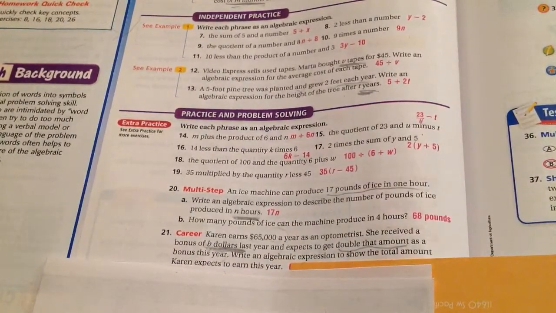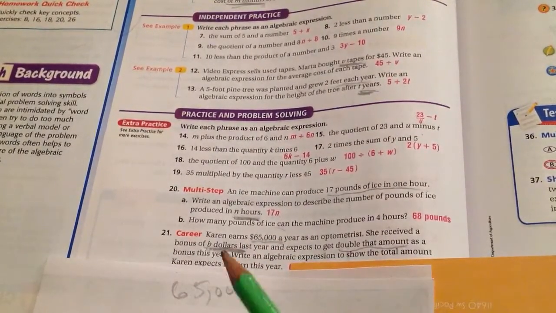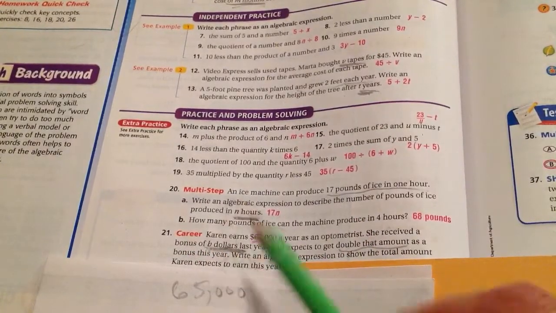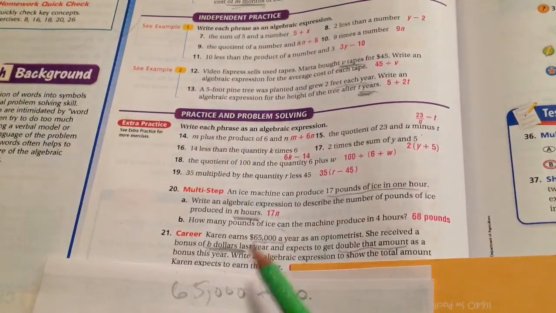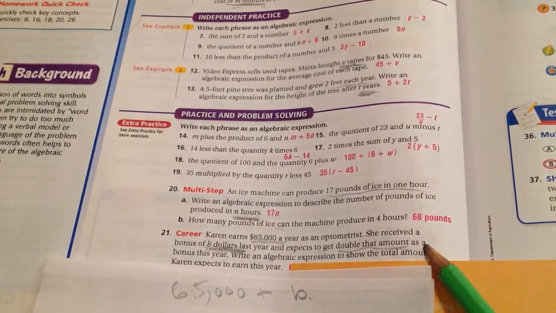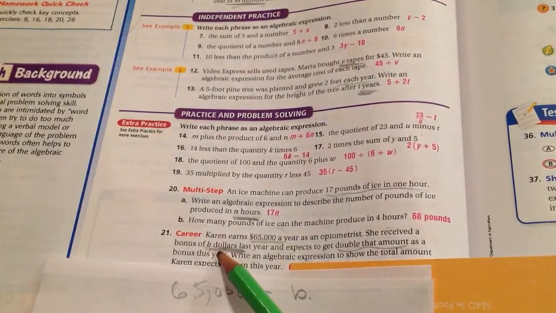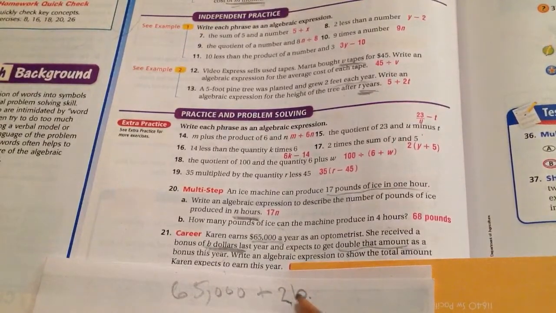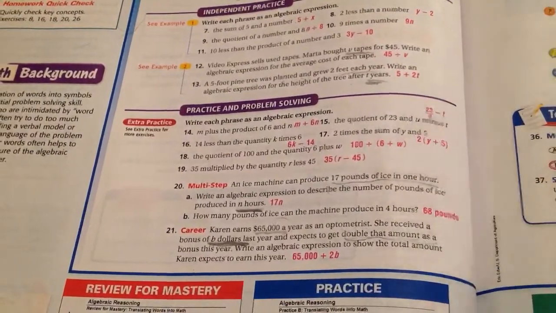All right, so let's write our expression. We know in 1 year she makes $65,000. But now let's read it carefully. She receives a bonus of B dollars, so we would add that. We have a B here for her bonus. But let's keep reading: last year, and expects to get double that amount this year. So how do we express double B dollars? Well, that would be 2B. So $65,000 plus 2B, or 2 bonuses. Yeah, there we go. Let's move on to the next page.